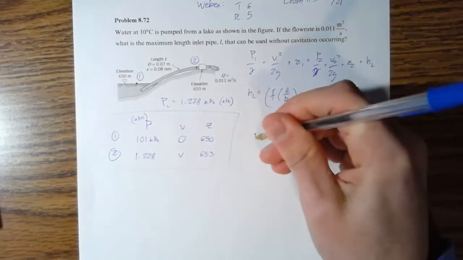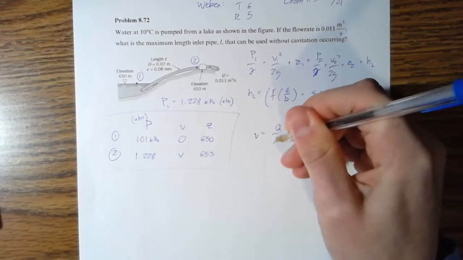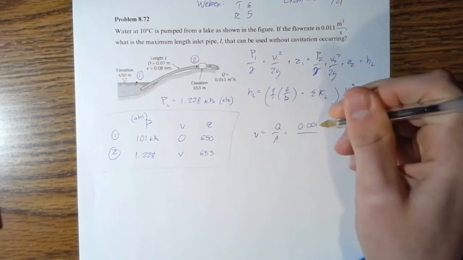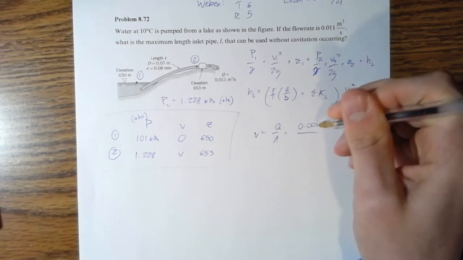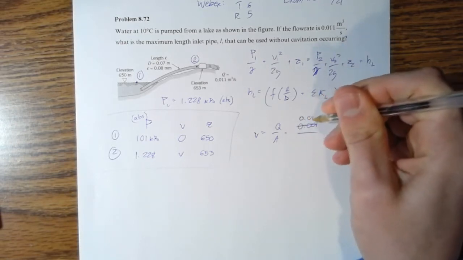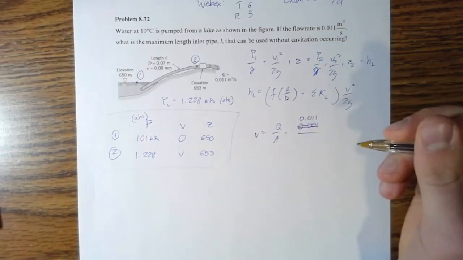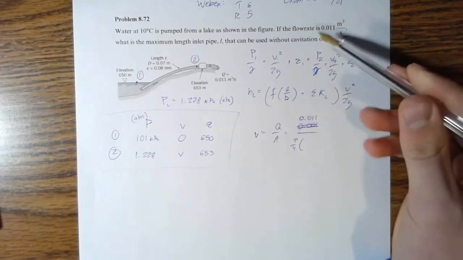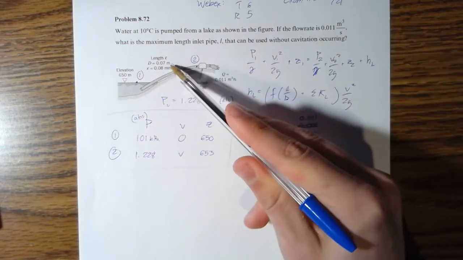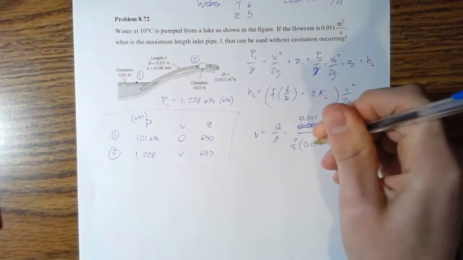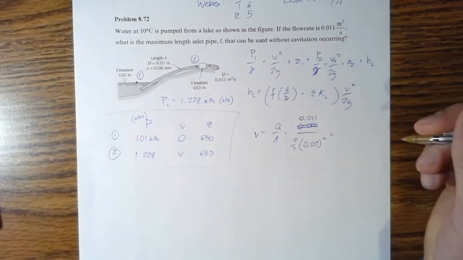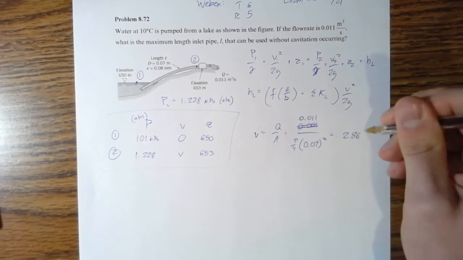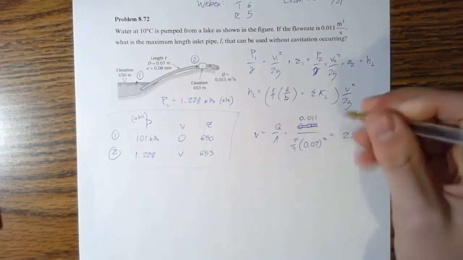Then solving for this velocity using our continuity equation, Q is 0.01, and A is pi over 4 times the diameter of our pipe, which is given as 0.07 meters, squared. Then we get 2.86 meters per second.